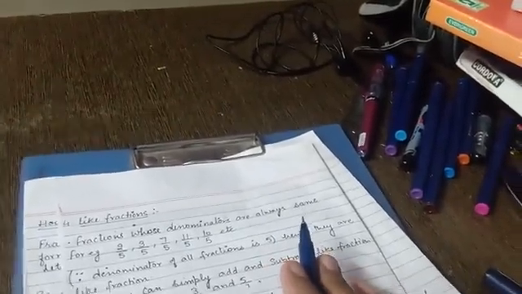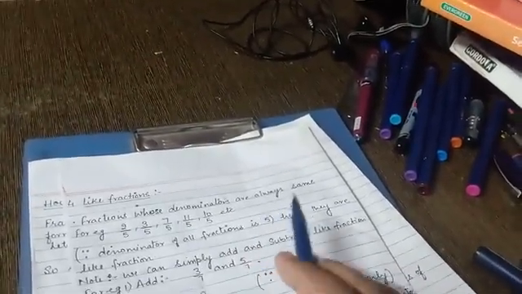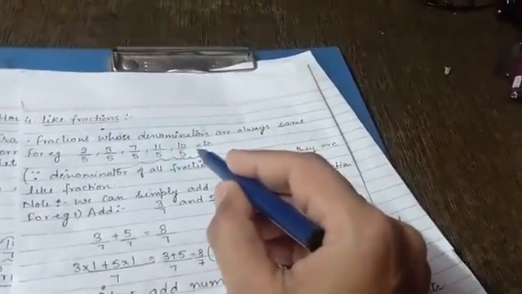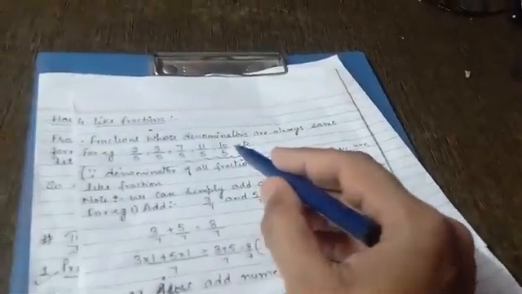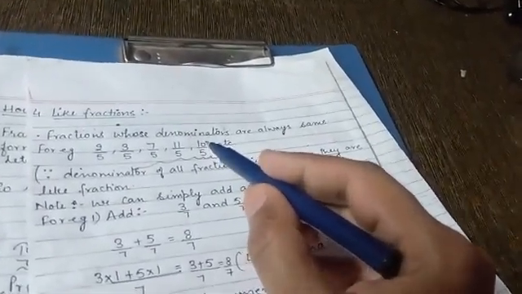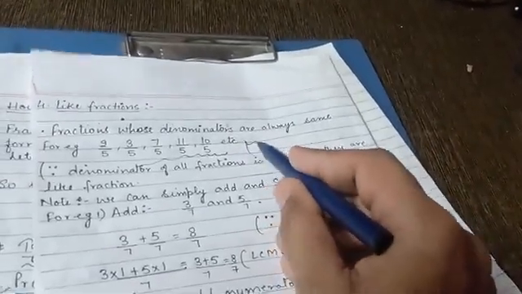Your next topic is the last topic for today, that is like fractions. Let us start with like fractions now. Fractions whose denominators are always the same. For example, 2 by 5, 3 by 5, 7 by 5, 11 by 5, 10 by 5. The fractions 7 by 5, 11 by 5 and 10 by 5 are improper fractions because the numerator is greater than the denominator, but since the denominators are the same, we call them like fractions.